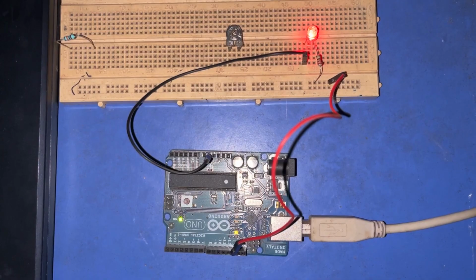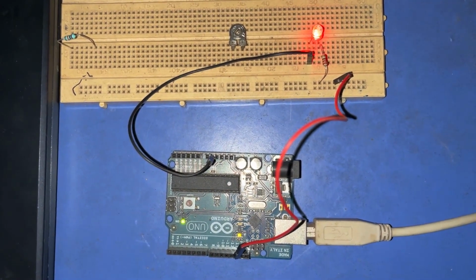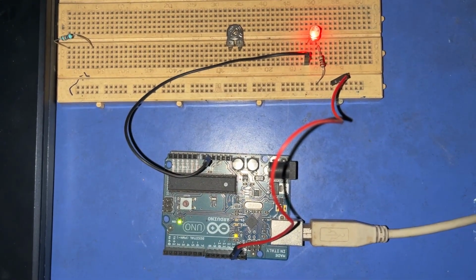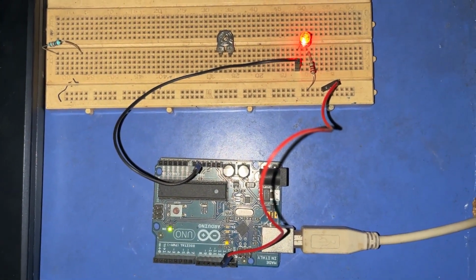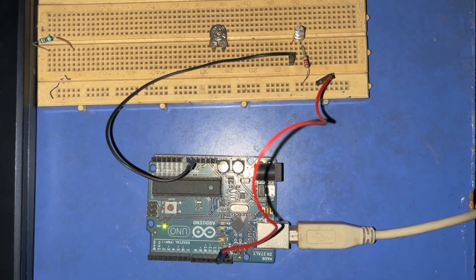Now we can also see that this LED is blinking in sync with the onboard LED of the Arduino. Now it is also proved that the internal LED_BUILTIN that we have configured is actually pin number 13.